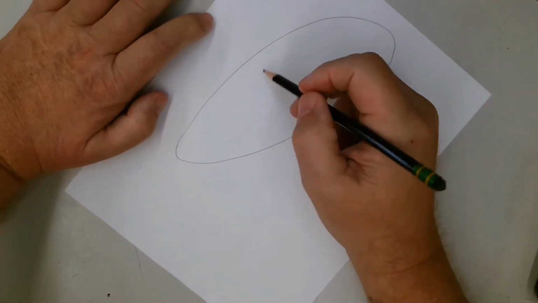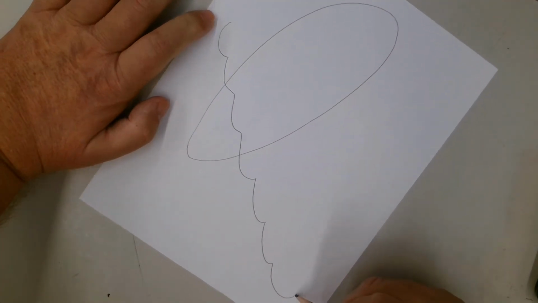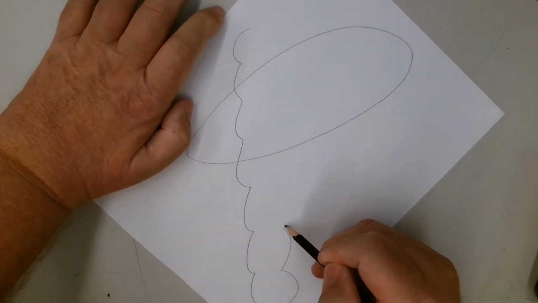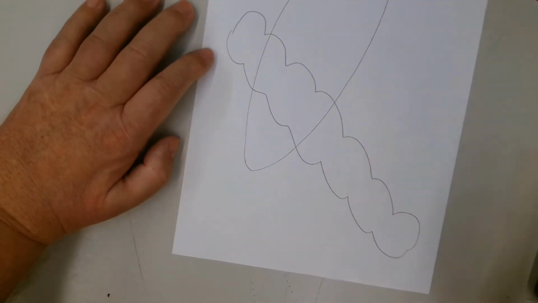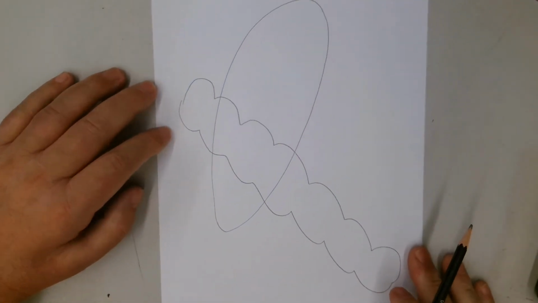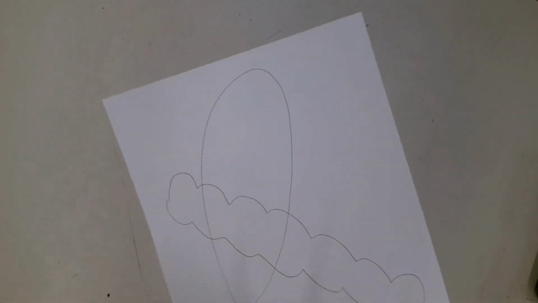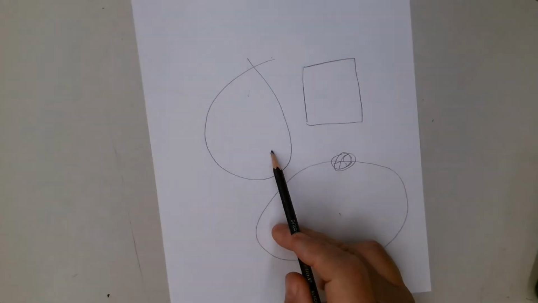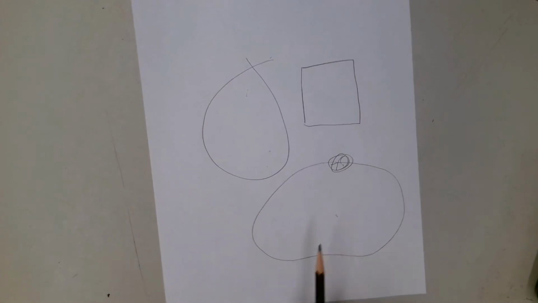And then I'm going to draw, because every leaf deserves to have a hungry caterpillar on it, another organic shape. They don't always have to be the outlines of actual objects, but it could be just a shape that somebody might say looks like a water droplet, or looks like the top view of a lake.